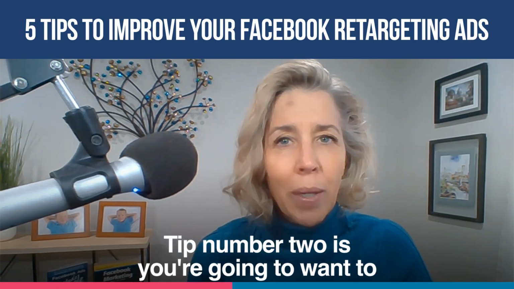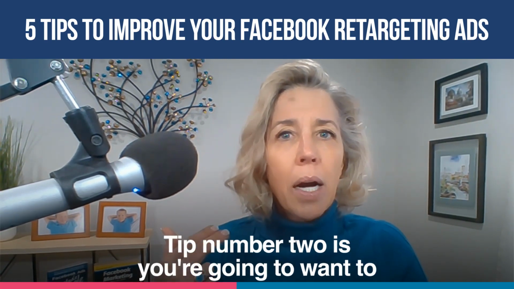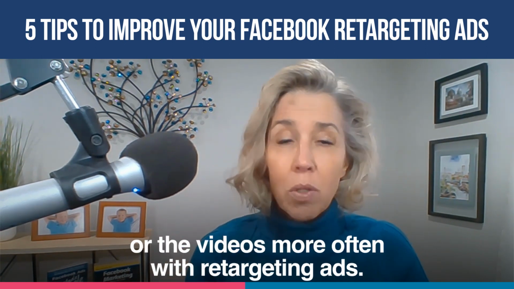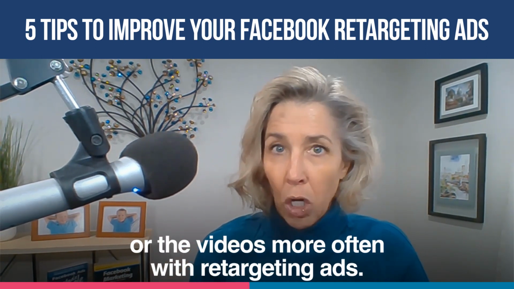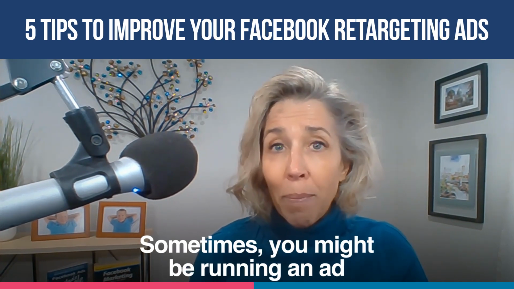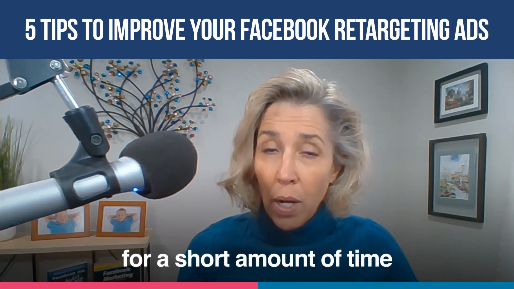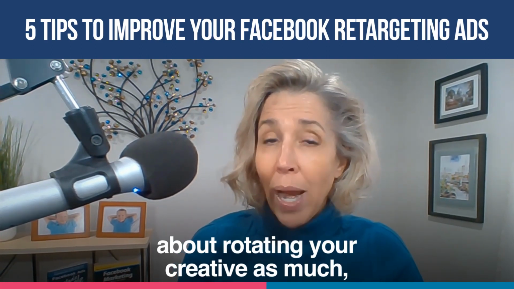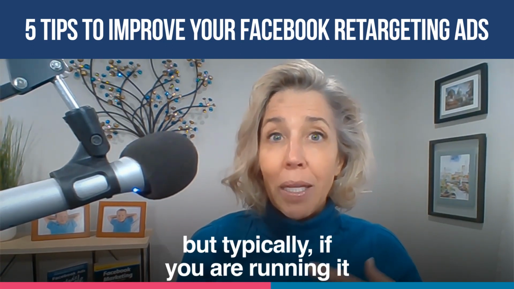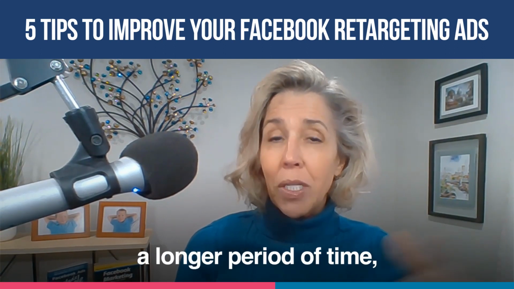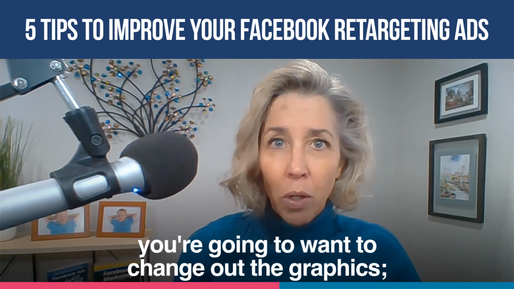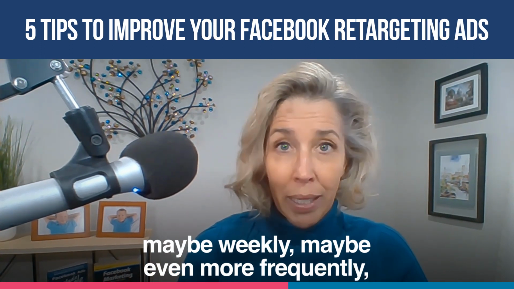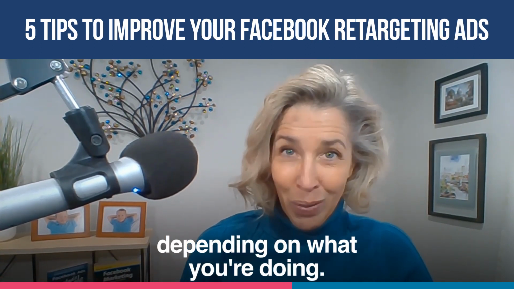Tip number 2 is you're going to want to change up the graphics or the images or the videos more often with retargeting ads. Sometimes you might be running an ad for a short amount of time and then you don't have to worry about rotating your creative as much. But typically, if you are running it a longer period of time, you're going to want to change out the graphics maybe weekly, maybe even more frequently, depending on what you're doing.